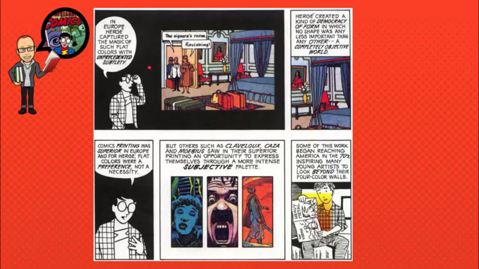In Europe, Hergé captured the magic of such flat colors with unprecedented subtlety. Right, this is Nora's room, that ravishing. He's still using those same colors that we saw in the American comics, right? But he uses them very differently. Hergé created a kind of democracy of form in which no shape is any less important than any other. A completely objective world.